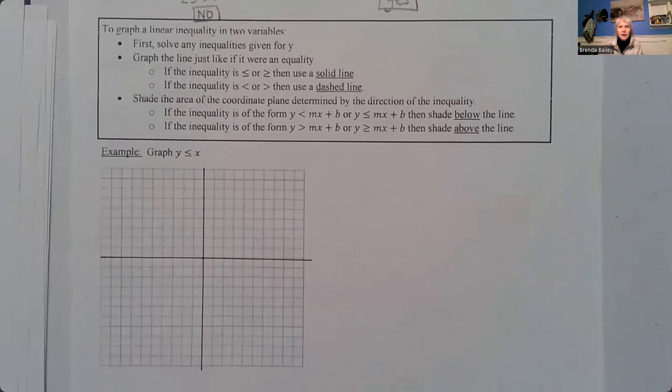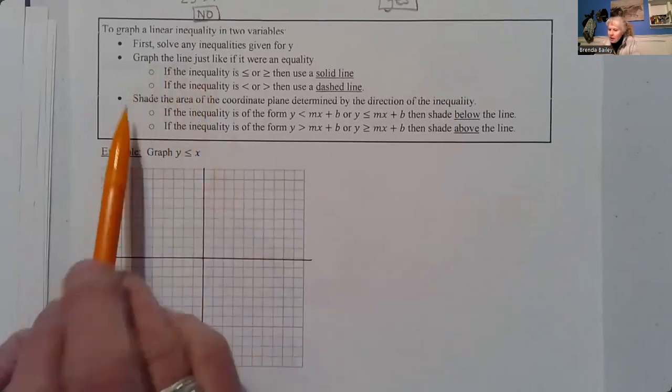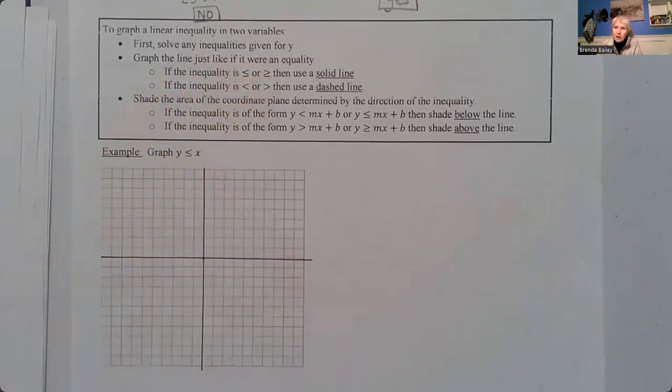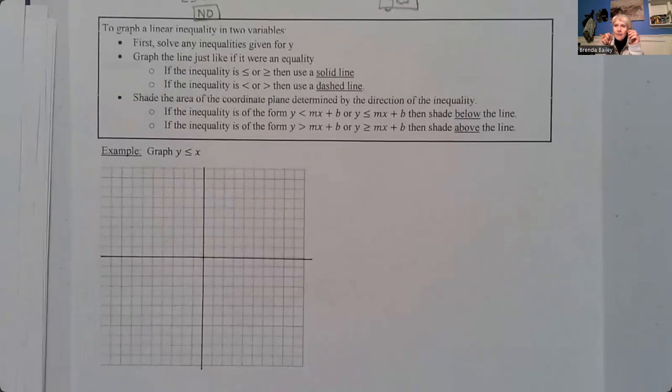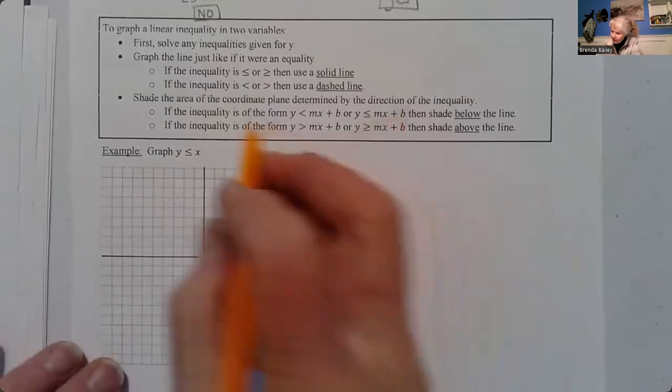All right, to graph a linear inequality in two variables, first solve the inequality for y. So before, you could use the x and y intercepts to graph. But because we're going to be shading, because our solution can be found below the line or above the line, we're going to get the y by itself. It makes it easier with the shading. All right. Now, let's go ahead and just do that first step.